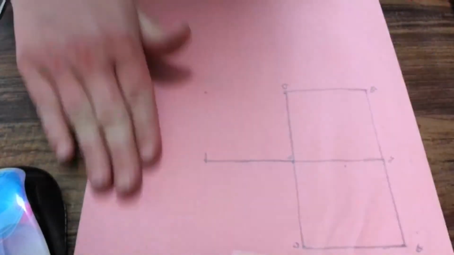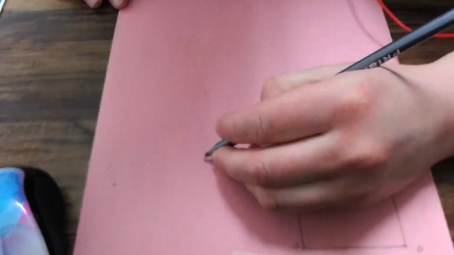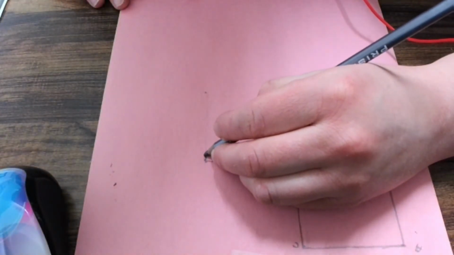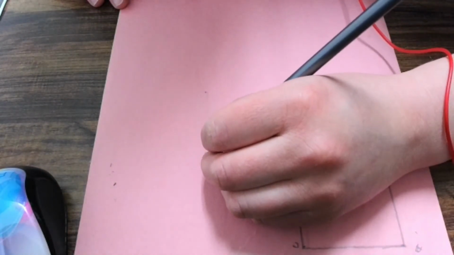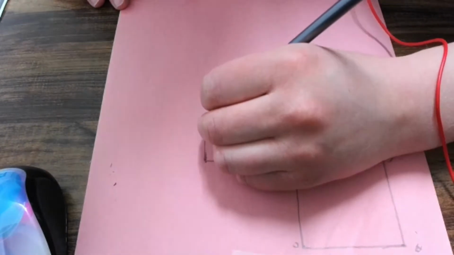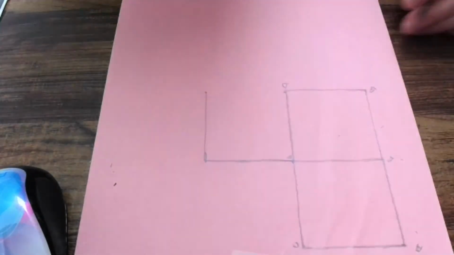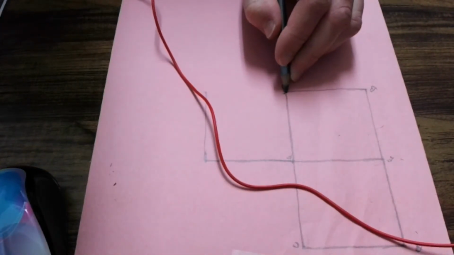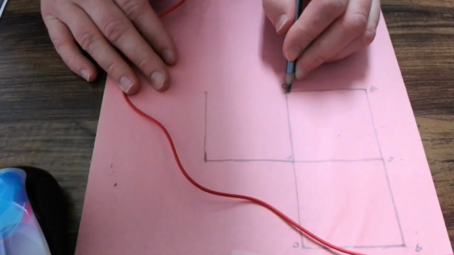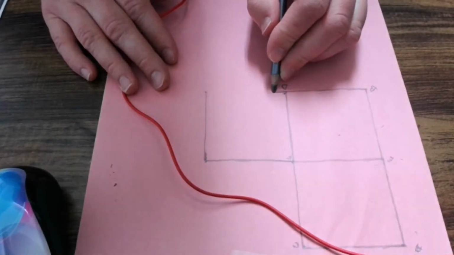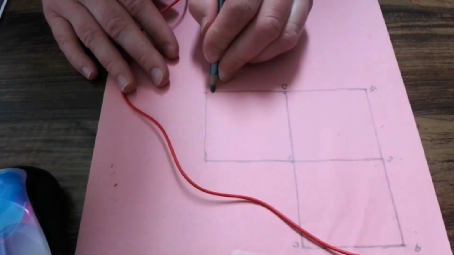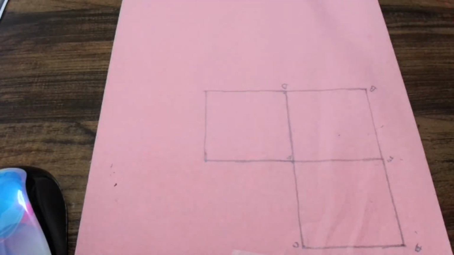Try to draw right to the line. Made the point exactly where it needed to be. Perfect. Oh, I moved my chair for no reason. Cool. And there you have it.